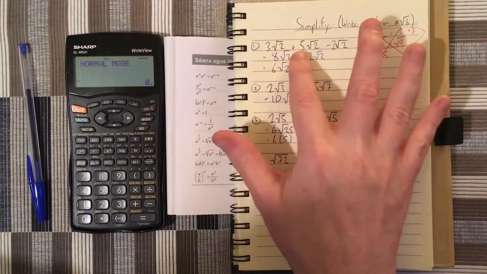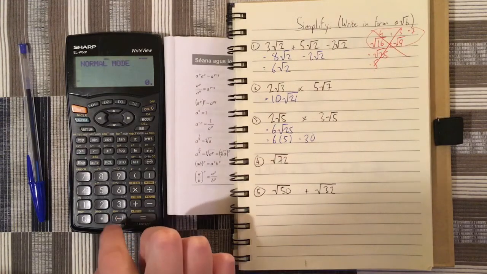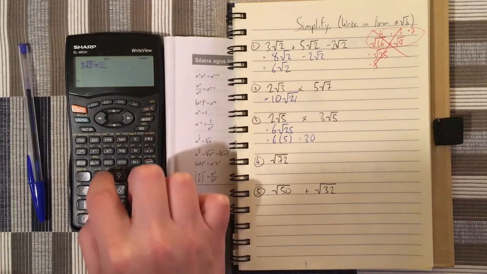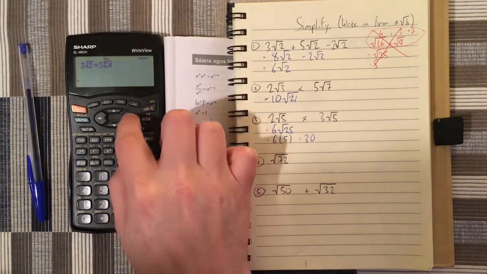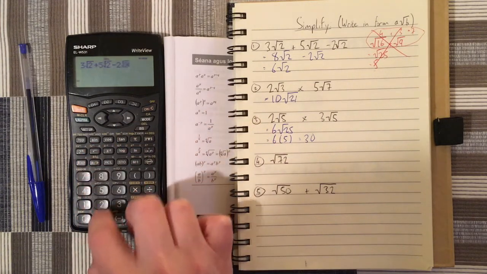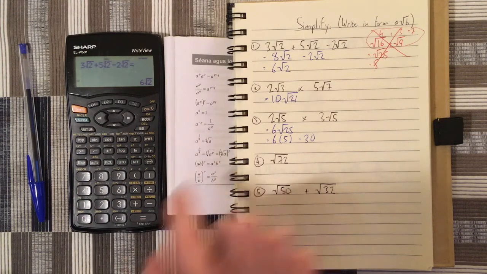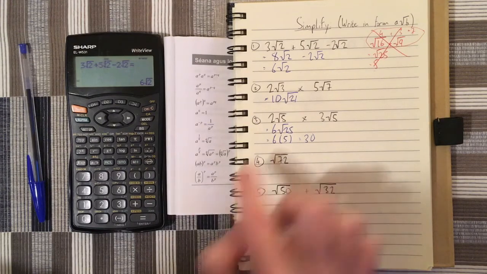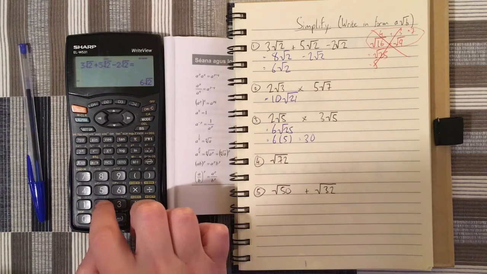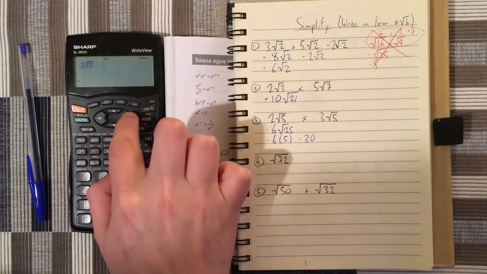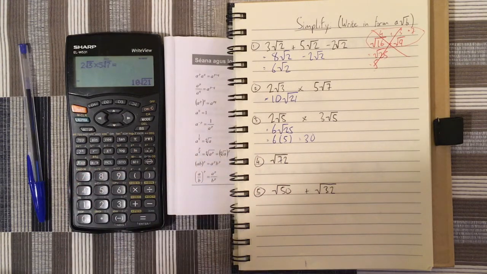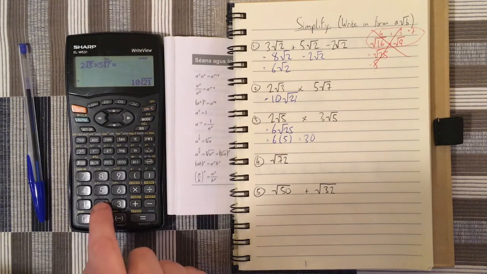So 3 root 2 plus 5 root 2 minus 2 root 2. Let's plug that into the calculator. It is equal to 6 root 2. So the calculator did that one for me and I got straight to 6 root 2. Next one, let's do this one. 2 root 3 multiplied by 5 root 7 is 10 root 21. So the calculator did that one for me as well.